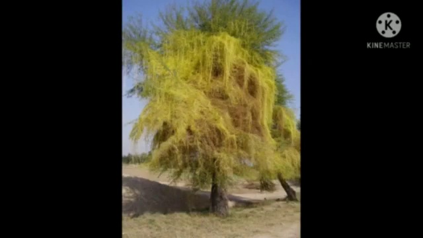Very important, haustoria. We know plants have special tissues called xylem and phloem. These haustoria draw water through the xylem and food from the phloem. Next, what is the life cycle of this dodder? Let us see.